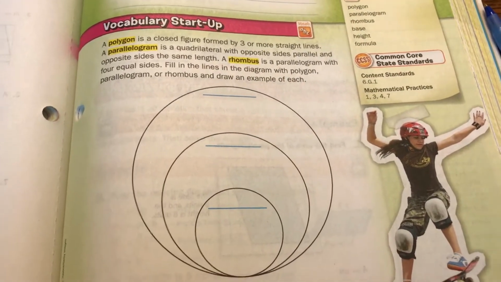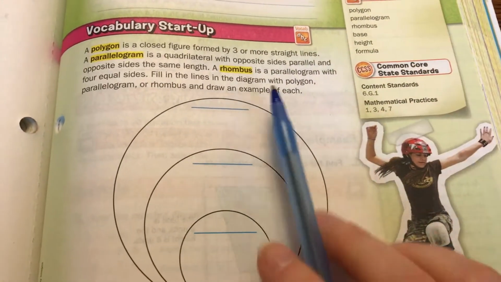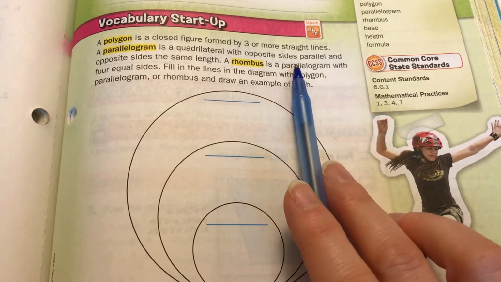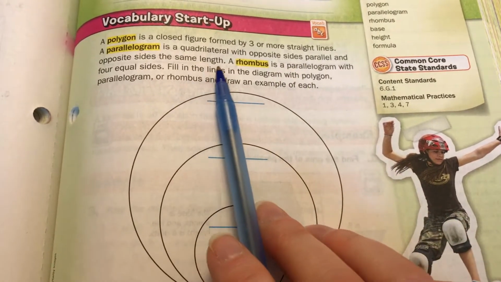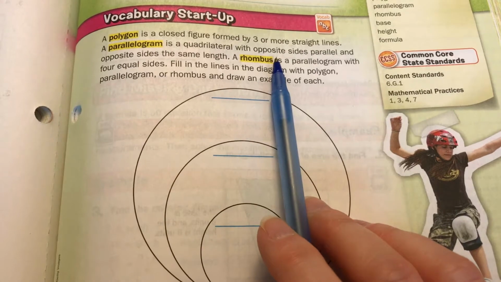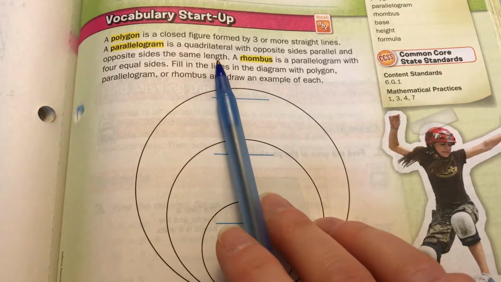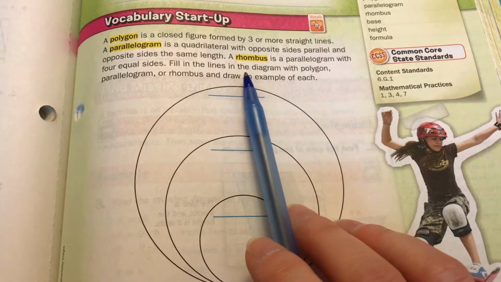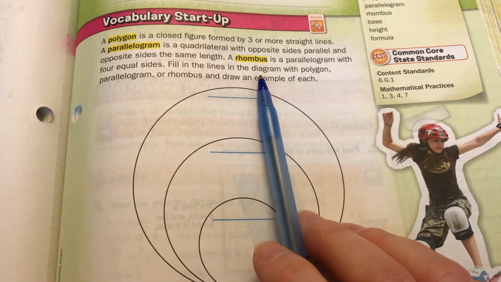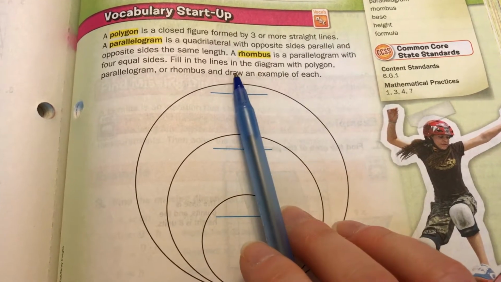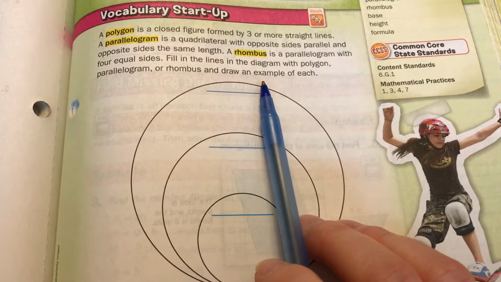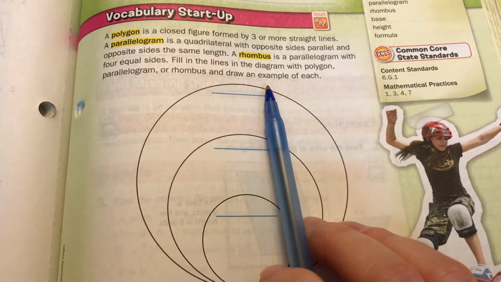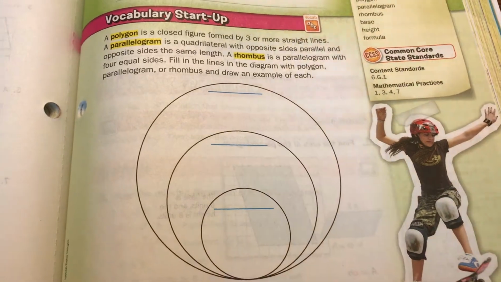are. It says a polygon is a closed figure formed by 3 or more straight lines. A parallelogram is a quadrilateral with opposite sides parallel and opposite sides the same length. And a rhombus is a parallelogram with 4 equal sides. Fill in the lines in the diagram with polygon, parallelogram, or rhombus and draw an example of each.